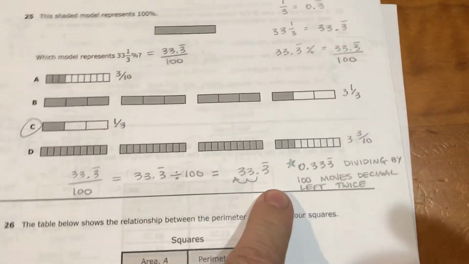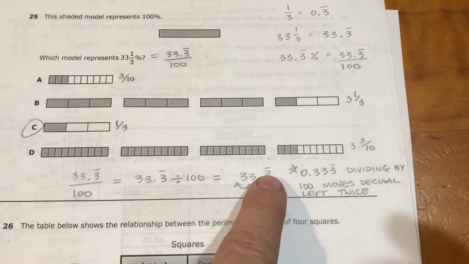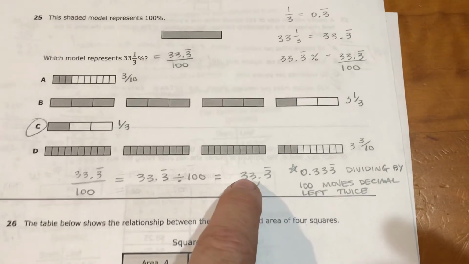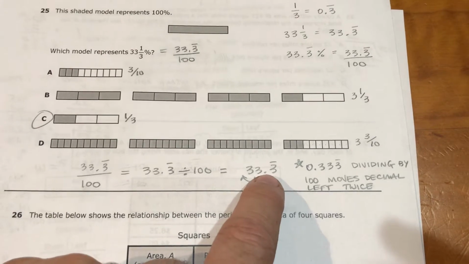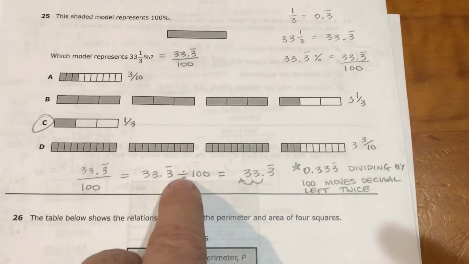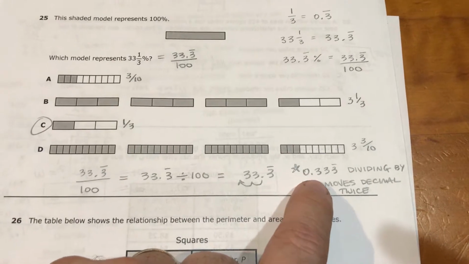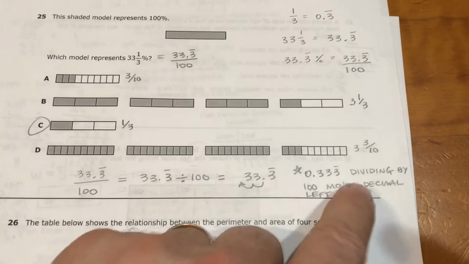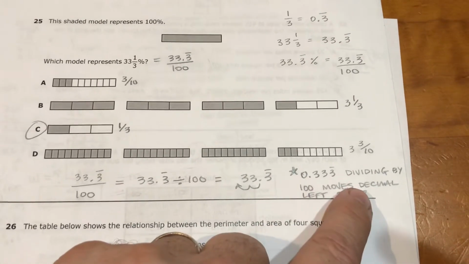And if you divide any decimal by 100, that's the same thing as moving the decimal place 2 places to the left. So if you take 33.3 repeating and move that decimal 2 places to the left, when you do that, you're left with 0.333 repeating. And so you're looking for a picture that shows 0.3 repeating.